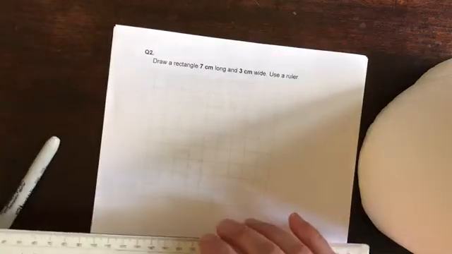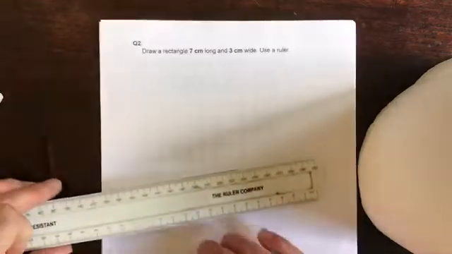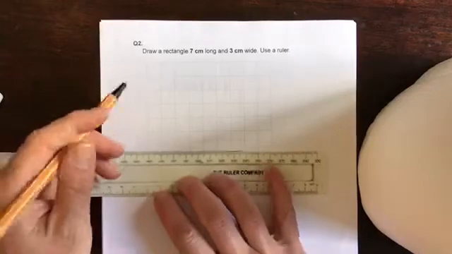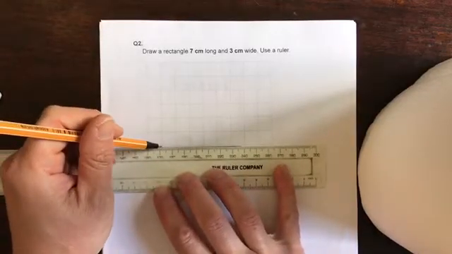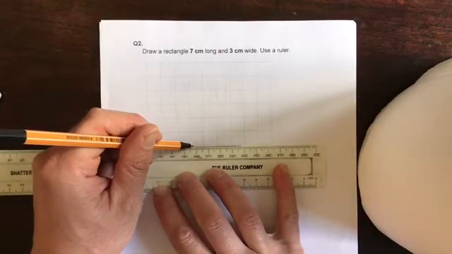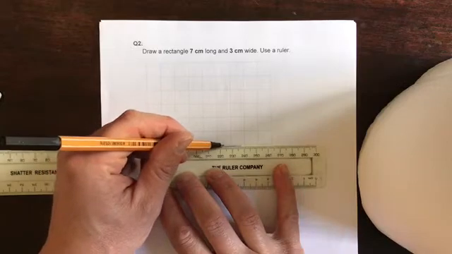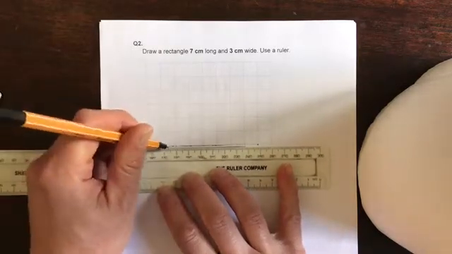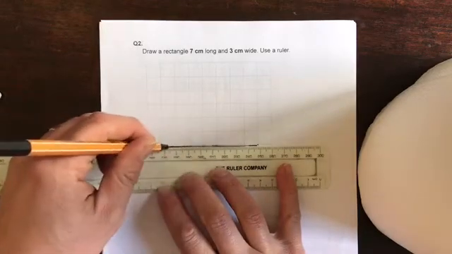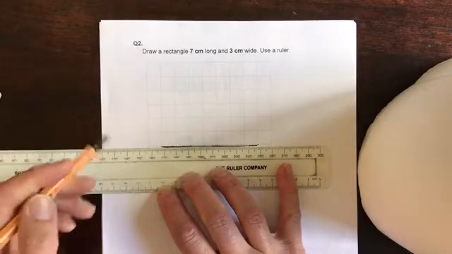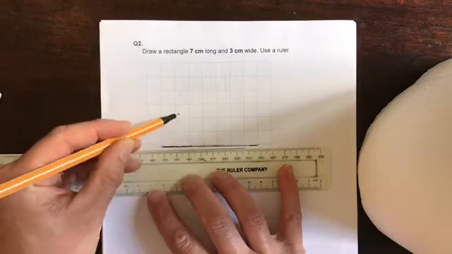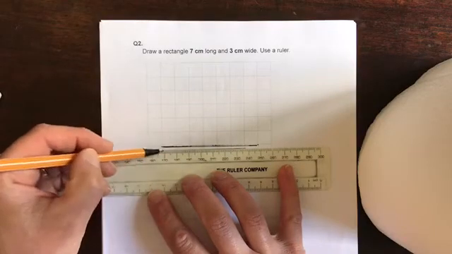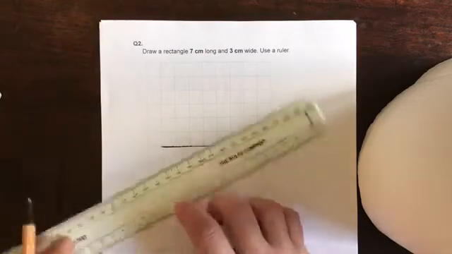It's going to be a bit tricky for me to draw this whilst videoing, but I'll give it a go. So here we go. 1, 2, 3, 4, 5, 6, 7. I know each square is worth 1 centimetre. And that must mean that my opposite side is going to be 7 as well. But I'm going to come up 3.